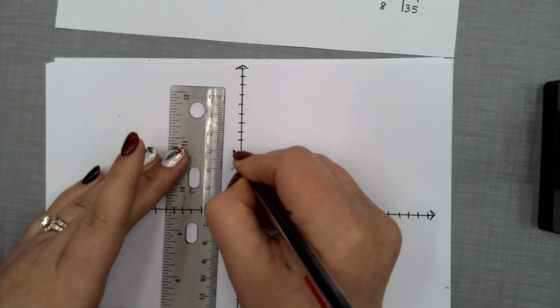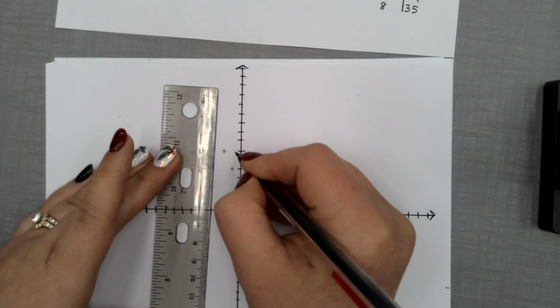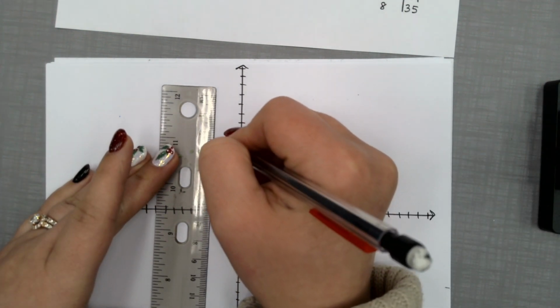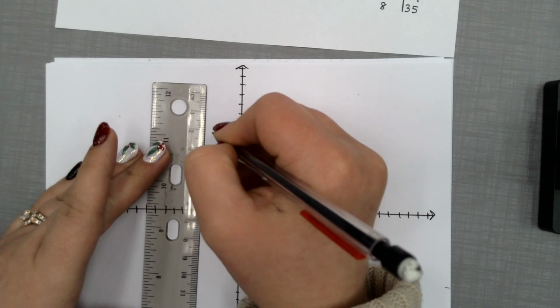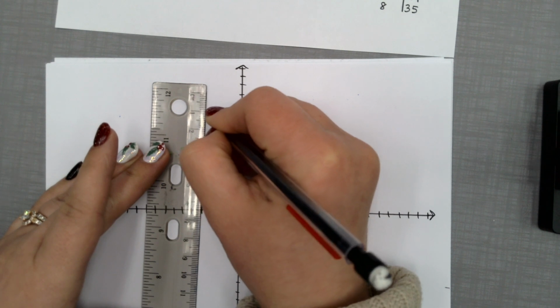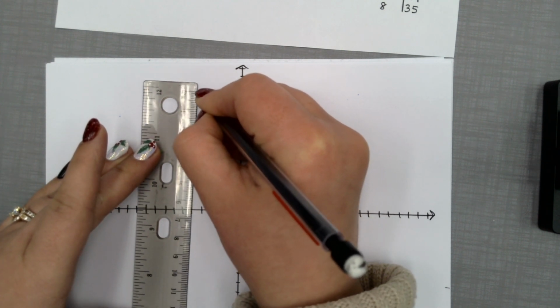I'm kind of using the ruler to guide me on my little jumps. Up 2 over 1.